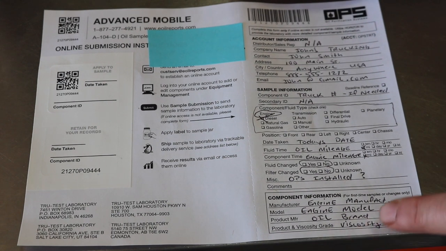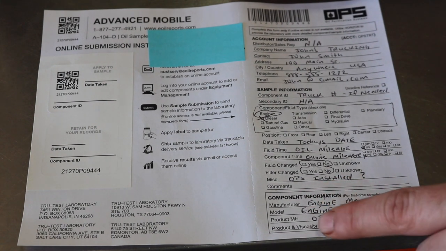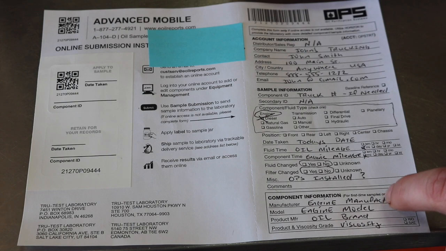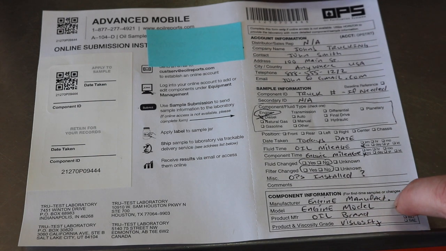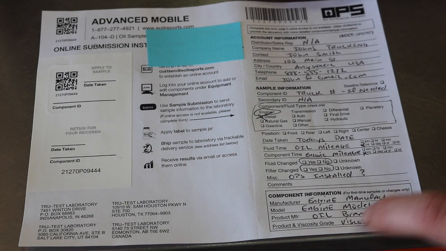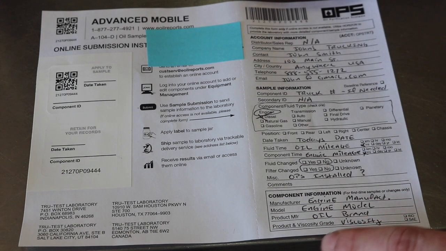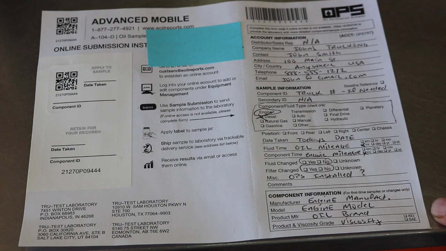And then the component information, just put in your manufacturer, the engine model that you have. So say it's a Kenworth, it's a C15 Cat. Product manufacturer, that's where you put your oil brand, whether you're using Shell, you're using Castrol, Mobil 1, whatever. That's where you put your brand. And then your viscosity and the product grade, that's pretty much where you'd put if it was a mineral blended or a full synthetic oil, and then the weight of the oil that you're putting in your truck.